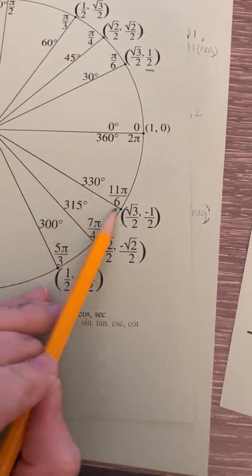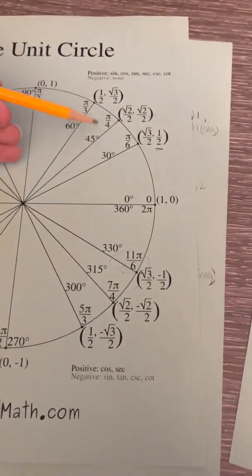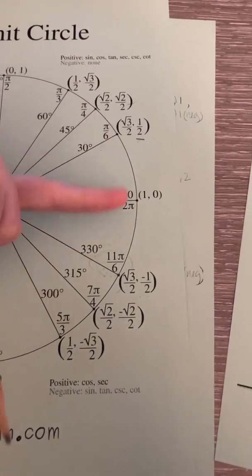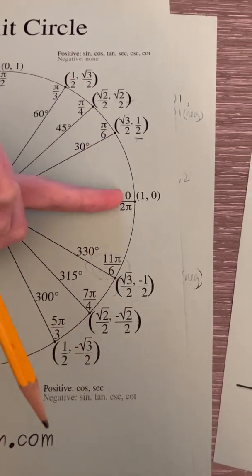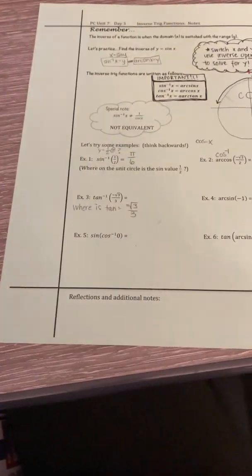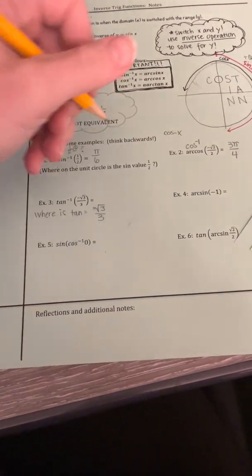However, we cannot use 11 pi over 6. We cannot. It has to be the negative of quadrant 1. So if we were to go backwards here, this is pi over 6. This would be negative pi over 6. All right, we cannot use the measures given in quadrant 4. We just have to use negative versions of quadrant 1.